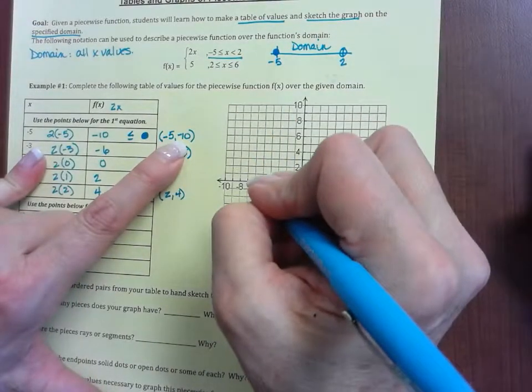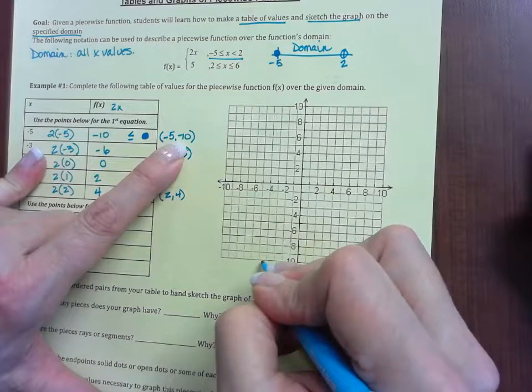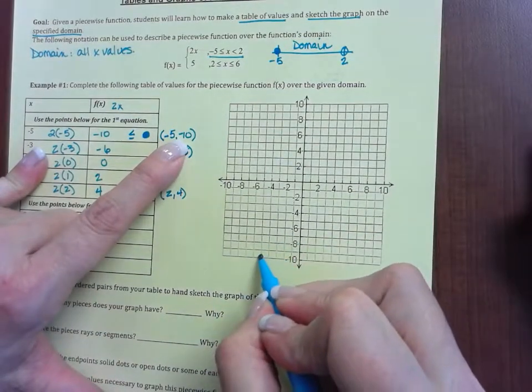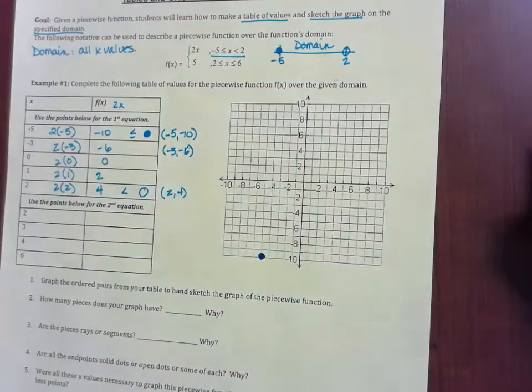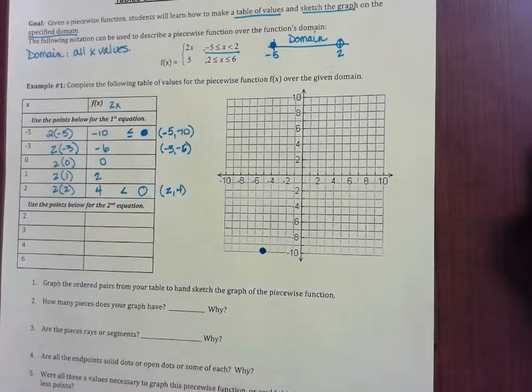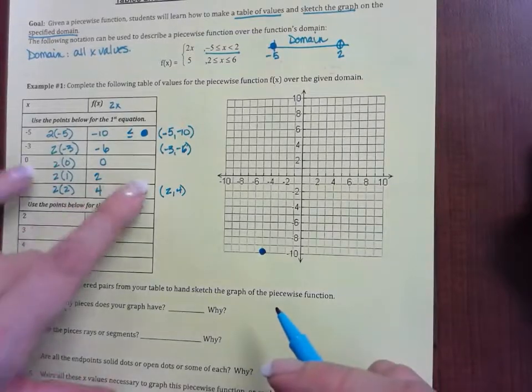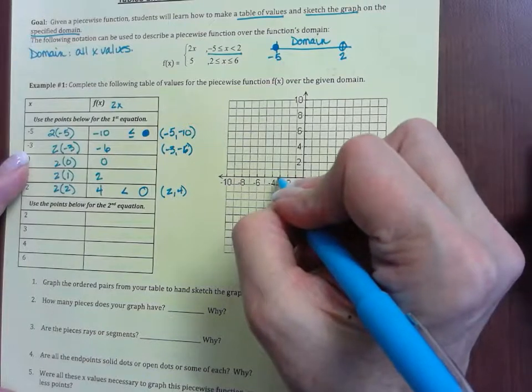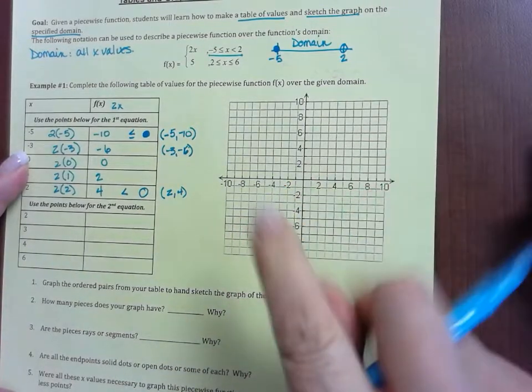So at -5, -10, I've got a closed dot. Then I'm going to use -3, -6, and I'm just going to put a little dot there.